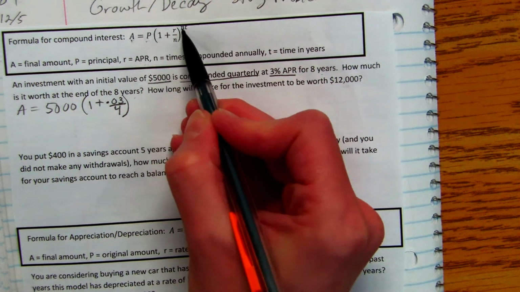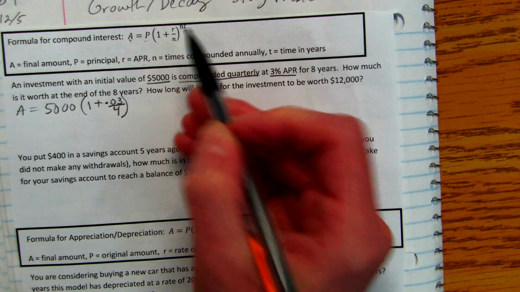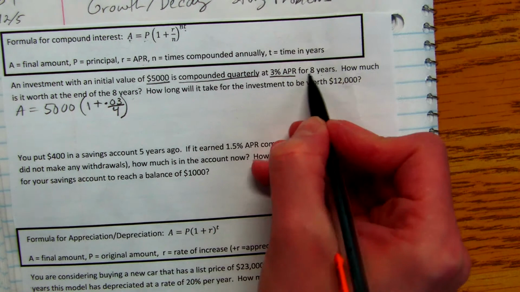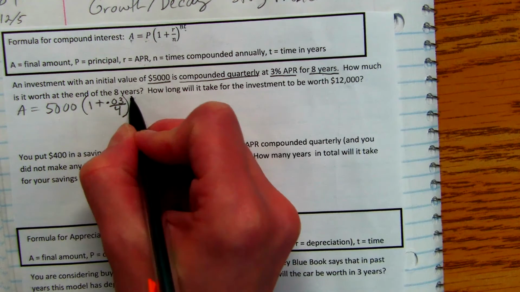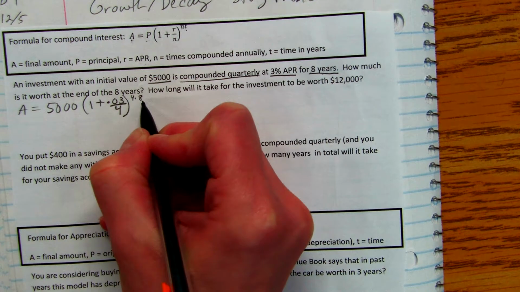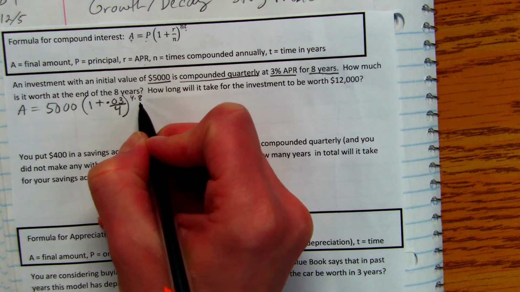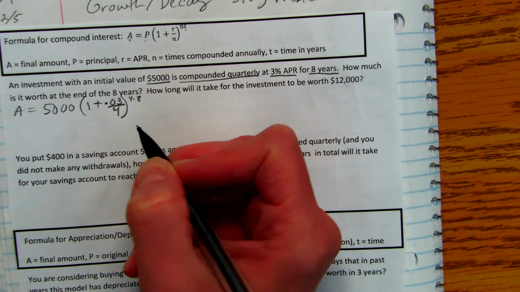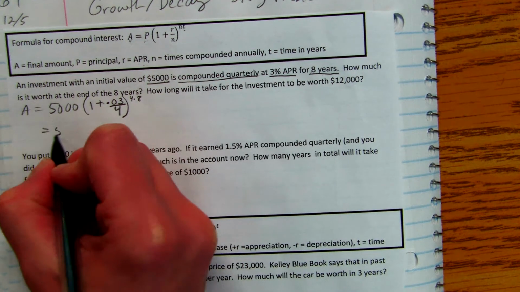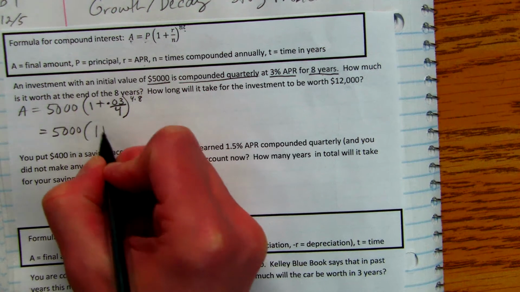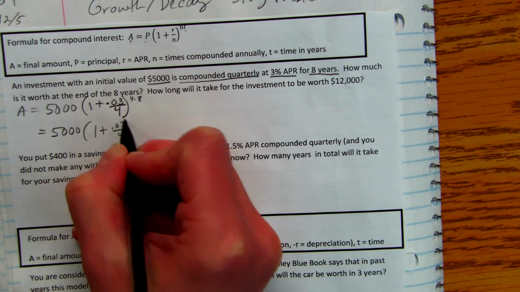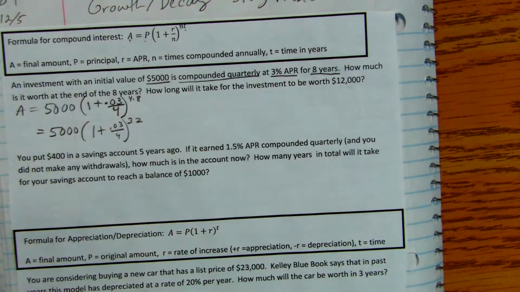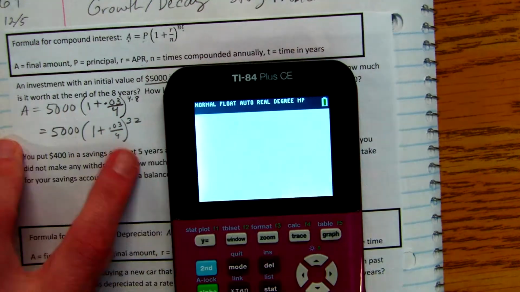And then you have N times T, which would be 8, and so that'd be 4 times 8. And that comes out to 32, and that's the total number of times that the interest is getting added on. And so what we're actually going to put in the calculator, I'm going to go ahead and change that to 32, and then you can type the whole thing in.